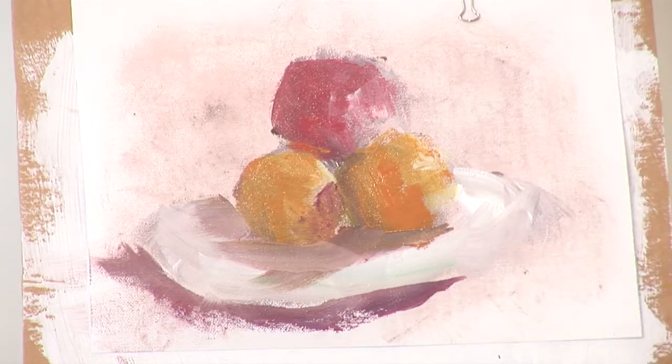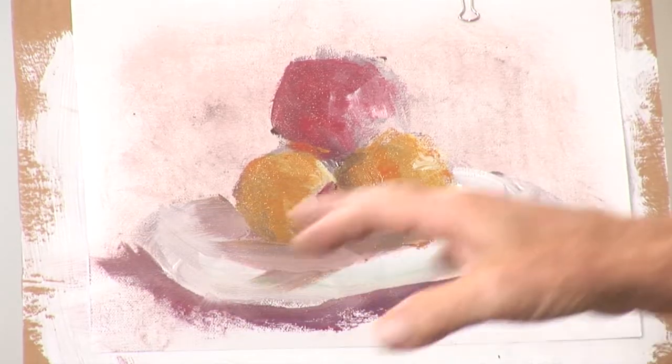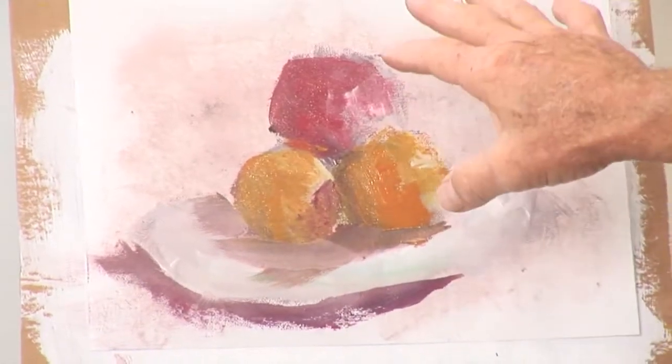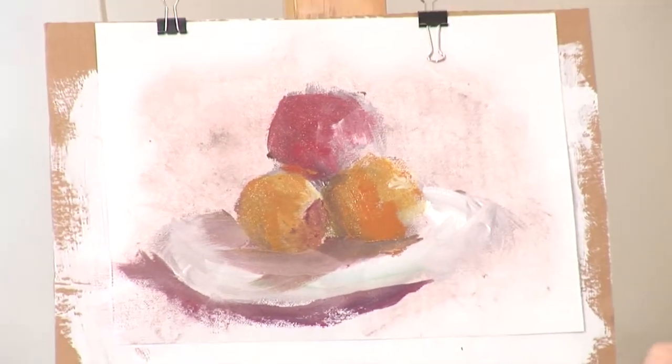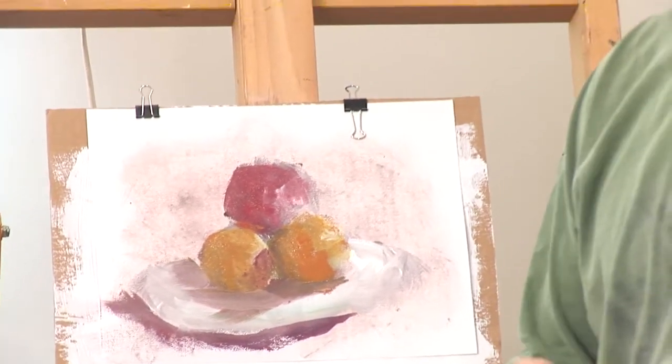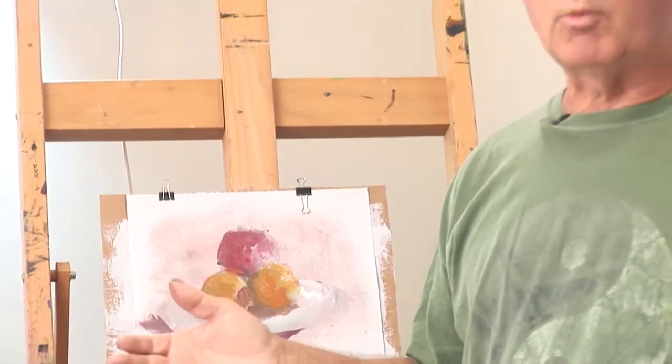Whoops. And that is a demonstration of how to make shapes using values and tones. I hope that is helpful. In a moment we'll set up for a painting of something that is a little more refined.